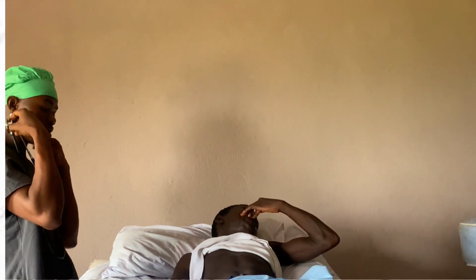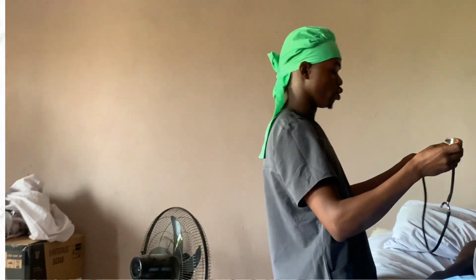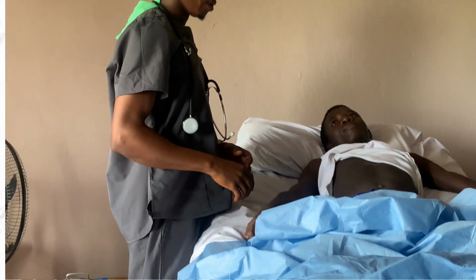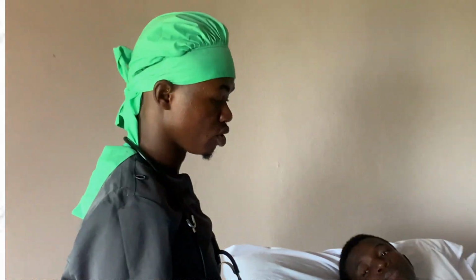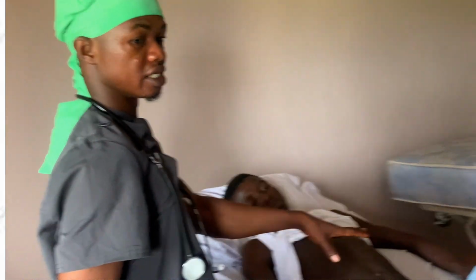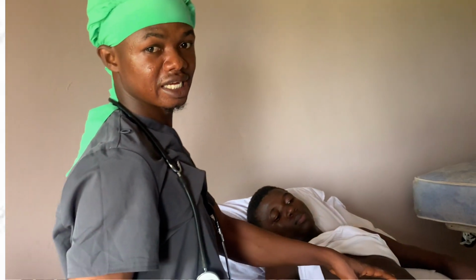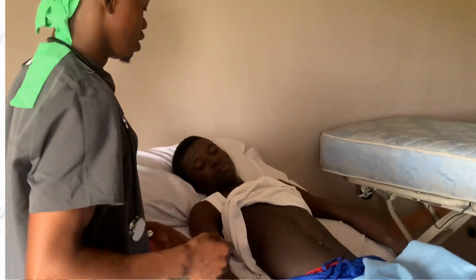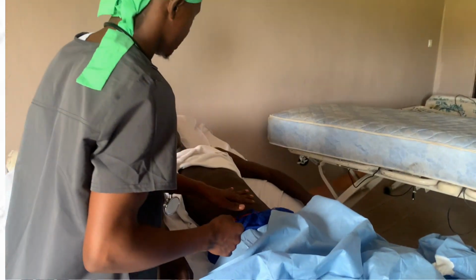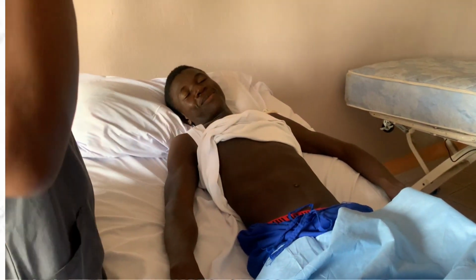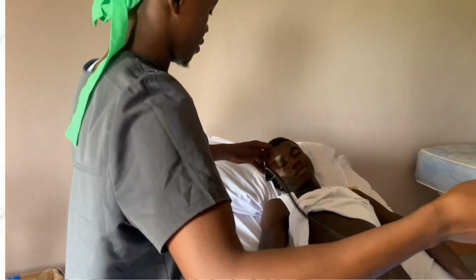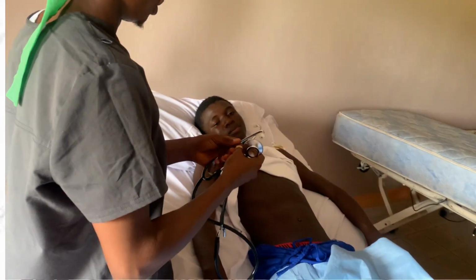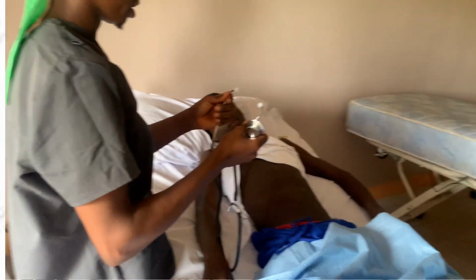So we have auscultated the abdomen for the normal bowel sound, and there was normal bowel sound. Why we do auscultation before anything like palpation is because we don't want to alter the peristaltic movement of the intestine. So that is the reason we do that. We also have to auscultate for the arteries. We have the aortic artery. So we are doing vascular auscultation.